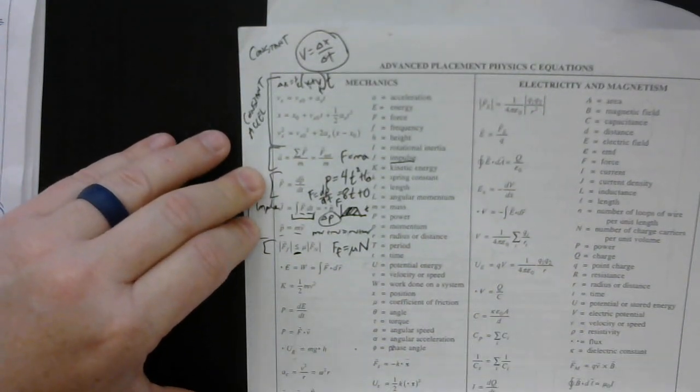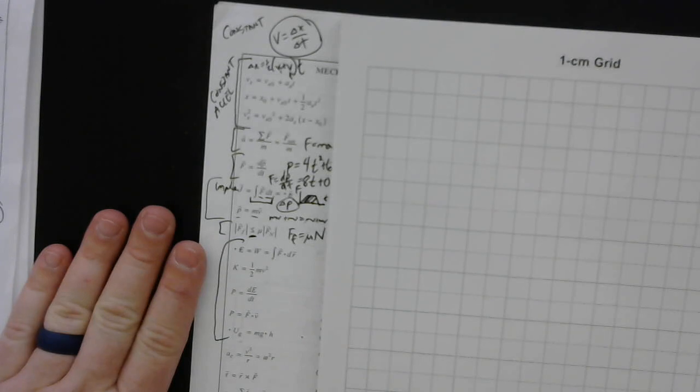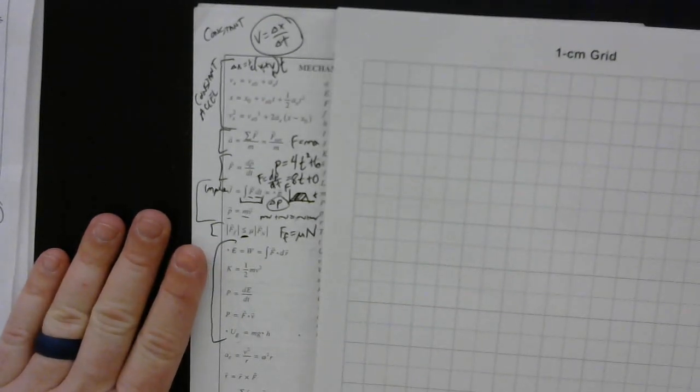Next one, we're looking at energy. So let's just highlight all the energy ones here. The energy ones are going to be our next 5 down here. There's a whole bunch more, but that's kind of our basics. A little blurry, but we'll make it happen.